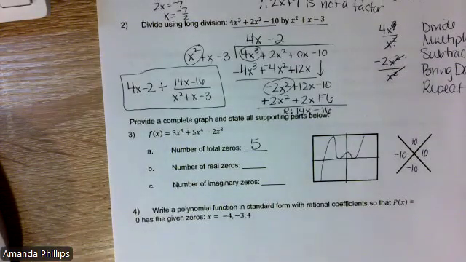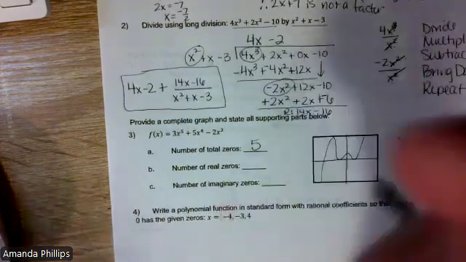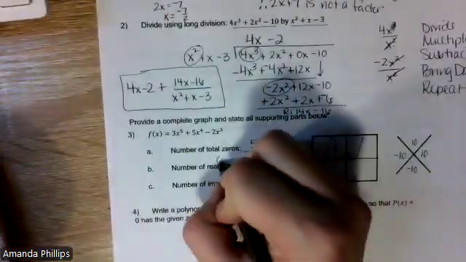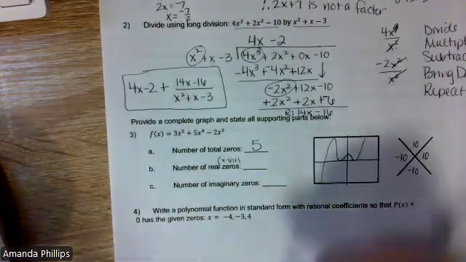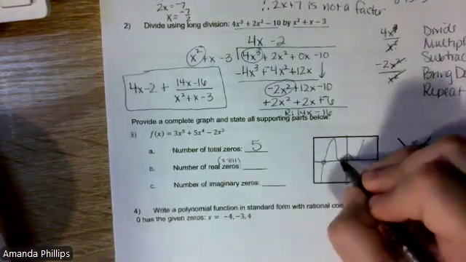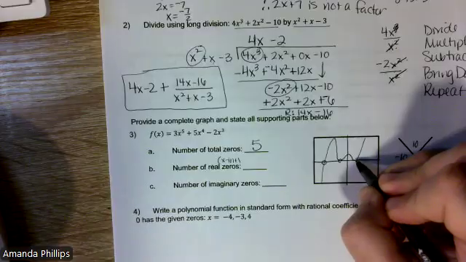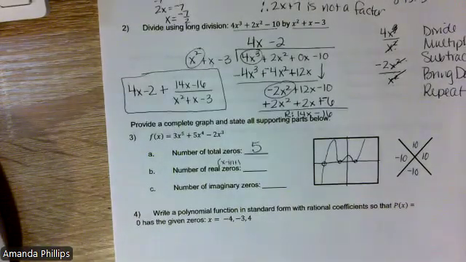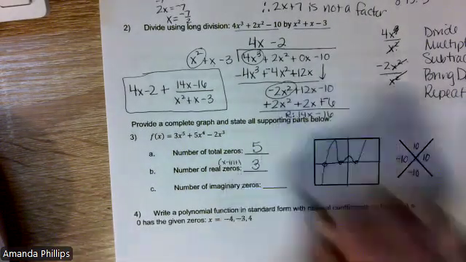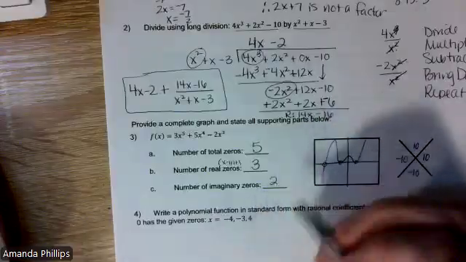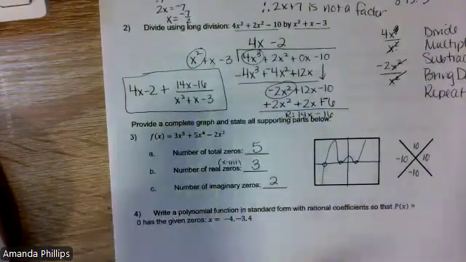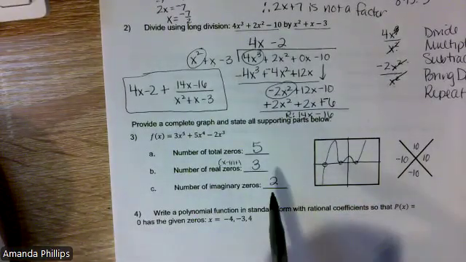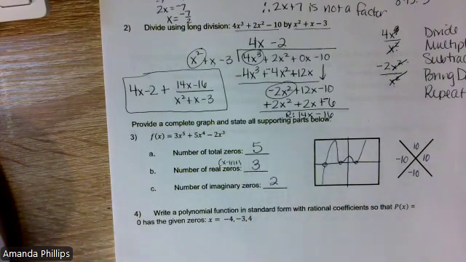Okay. And so we can see, now remember, the real zeros are the x-intercepts. Like, where is it crossing or touching the x-axis? Here's a real zero. Here's a real zero. Here's a real zero. Okay, so it doesn't just have to cross, it could just touch it. And so we can see here that we've got 3 real zeros, which means that we have 2 imaginary, because 5 minus 3 is 2. And that should make sense. Remember, imaginary zeros only come in pairs. And so that's what we used our graph for to answer that question.